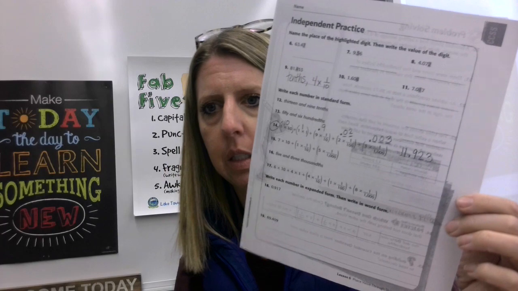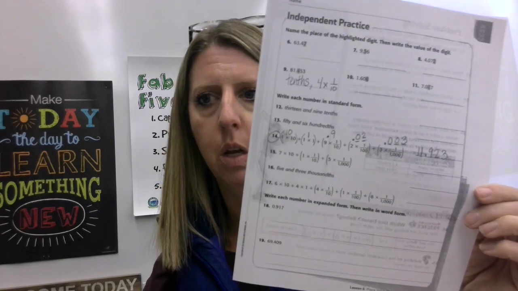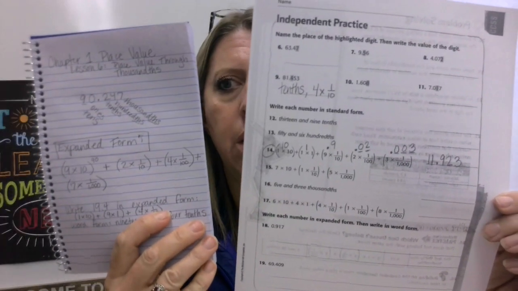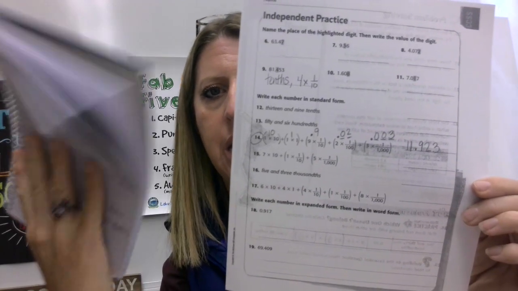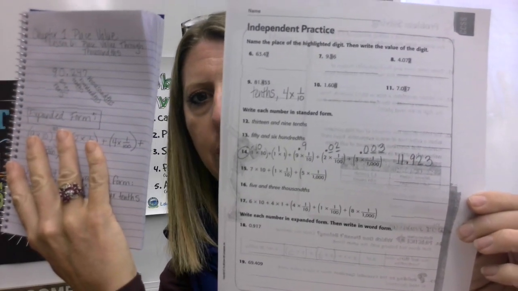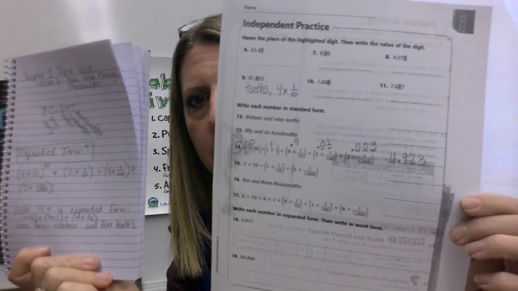And you can see clearly that if I hold it just like this and even have my notes here, the teacher could easily see what I'm doing. If I did this, you can't see what I'm doing, right? So be smart about how you take these pictures and then submit them.